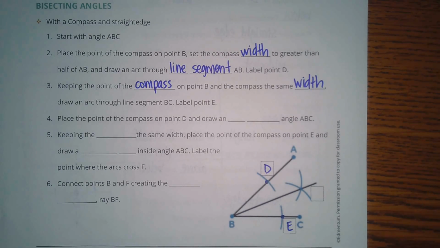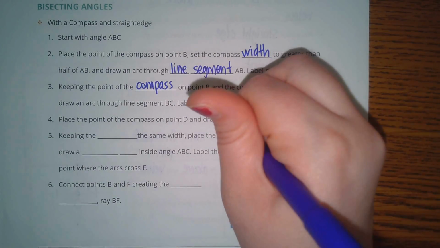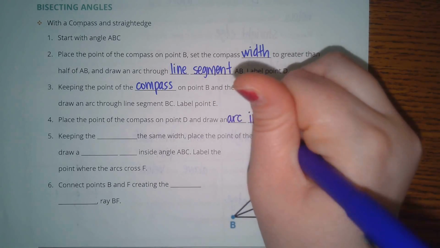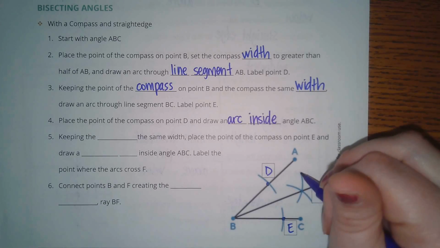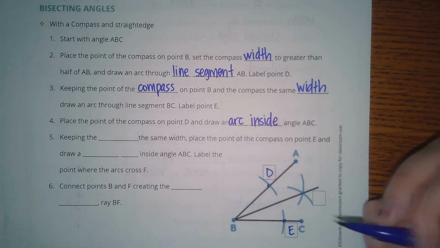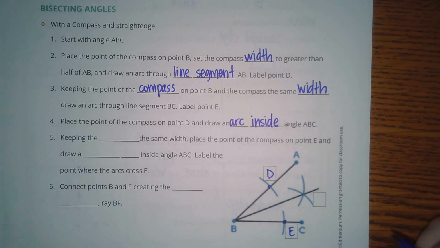Now we're going to place the point of the compass on point D. So we're going to put it over here, and we're going to draw an arc inside angle ABC. So I'm putting it here, and I'm just drawing an arc inside of the angle. It just needs to be on this inside. We don't want it all the way out here, just kind of inside this angle.